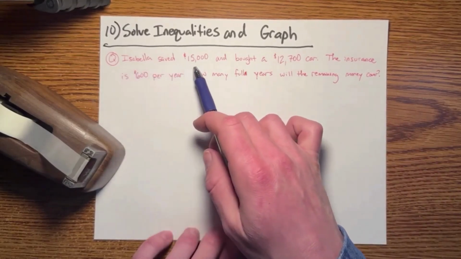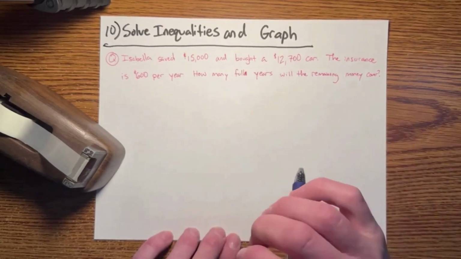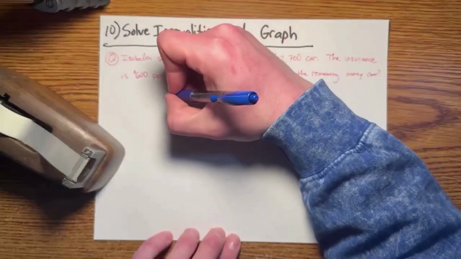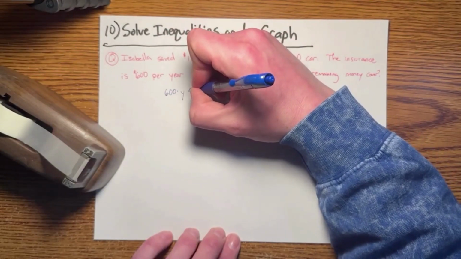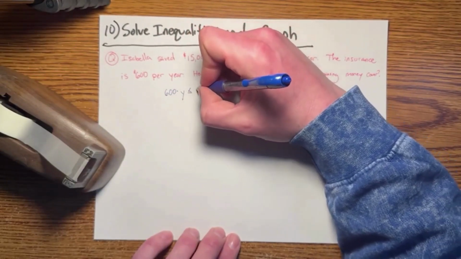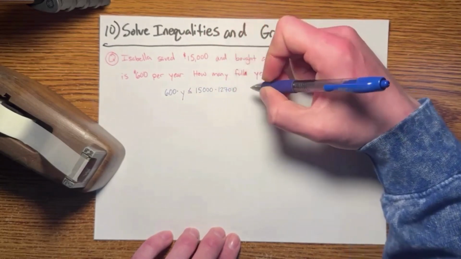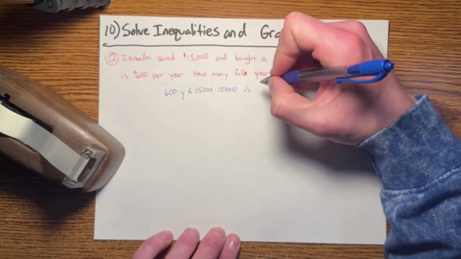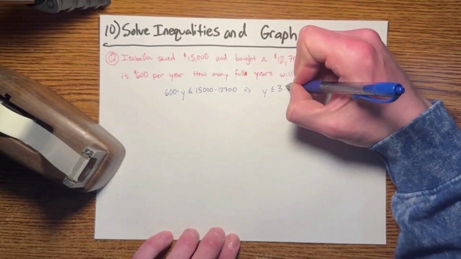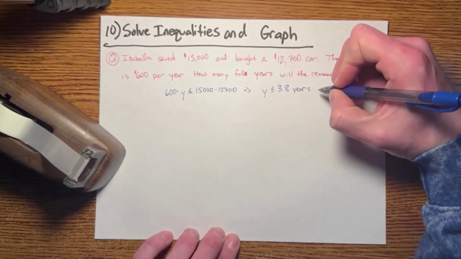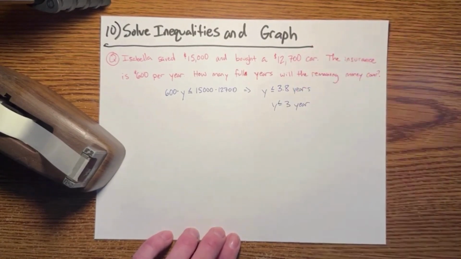So Isabella saved $15,000 and bought a $12,700 car. The insurance is $600 per year. How many full years will the remaining money cover? We know that 600 times number of years has to be less than or equal to the remaining funds, which is 15,000 minus 12,700. We will go ahead and carry that through where y has to be less than or equal to 3.8 years. And if we take that to be a full year, then we know that y has to equal 3 years. We can even call that less than or equal to 3 years.